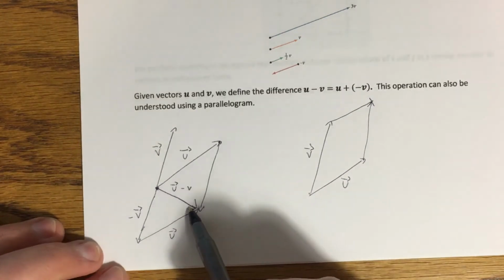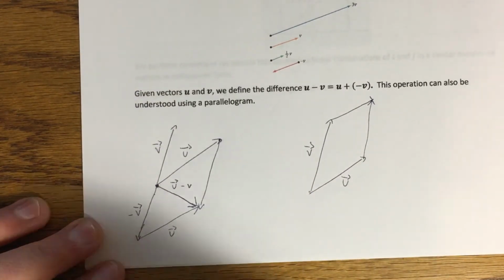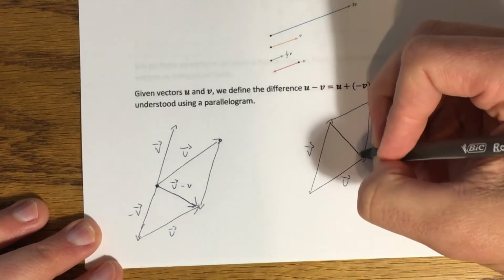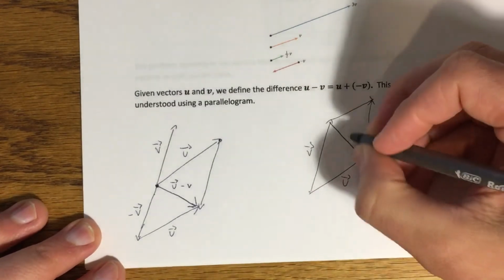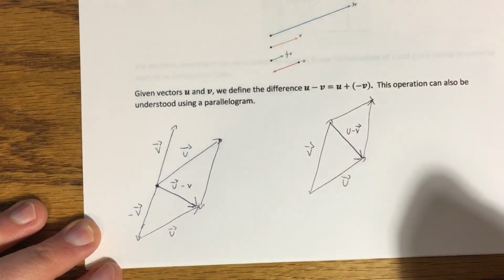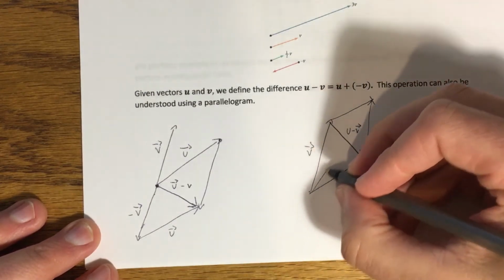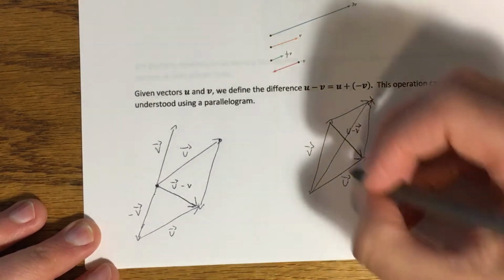Then what I'm seeing in this parallelogram down here is that the difference between u and v is a vector that makes up the other diagonal, u minus v. The other diagonal of that parallelogram. This was not drawn very well, but hopefully that gives you the right idea. Notice that u plus v would be this diagonal.